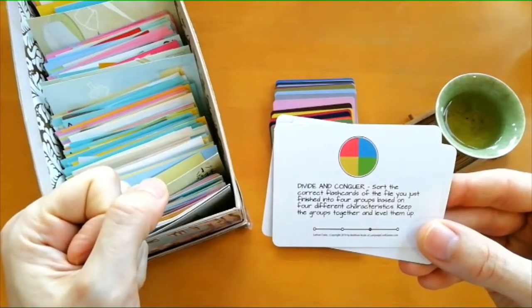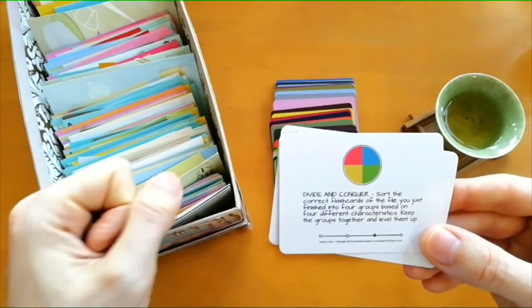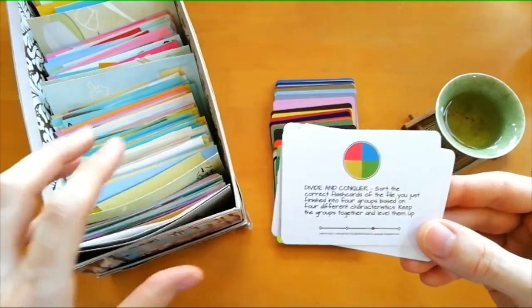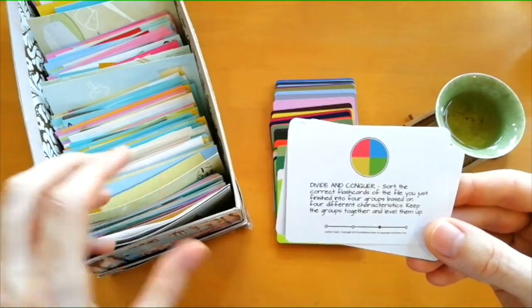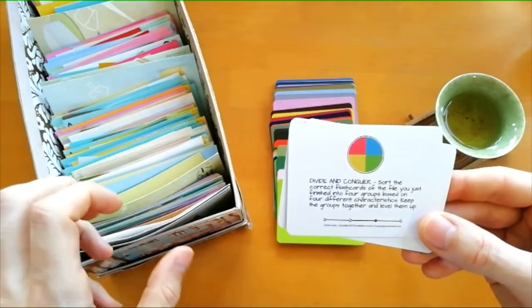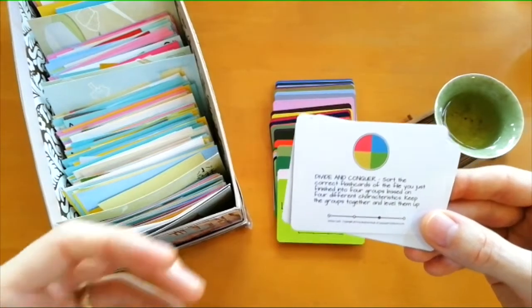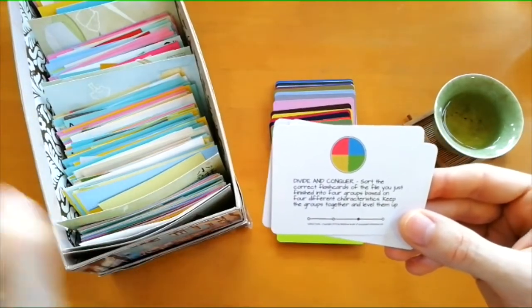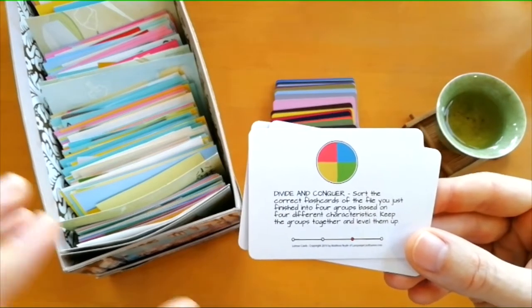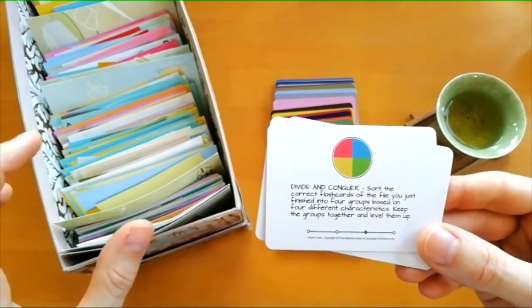Keep the groups together and level them up. So I would take the cards that I just got correct and try to organize them into 4 groups based on their similarities and differences in a way that makes some kind of sense, and then I would keep those groups together and level them up. So it's a way for me to think about how to categorize and organize the different topics and concepts on my flashcards.